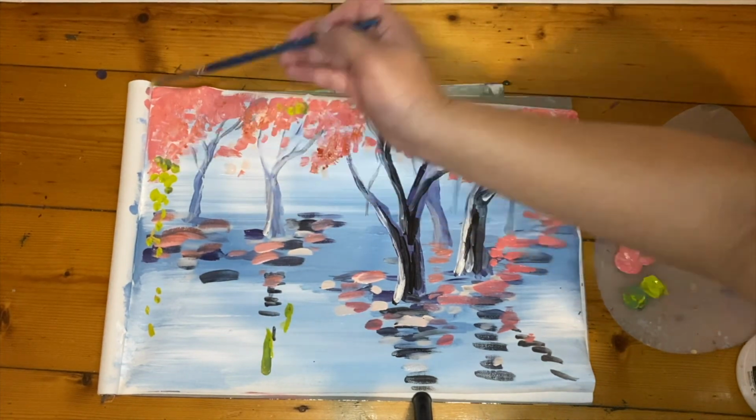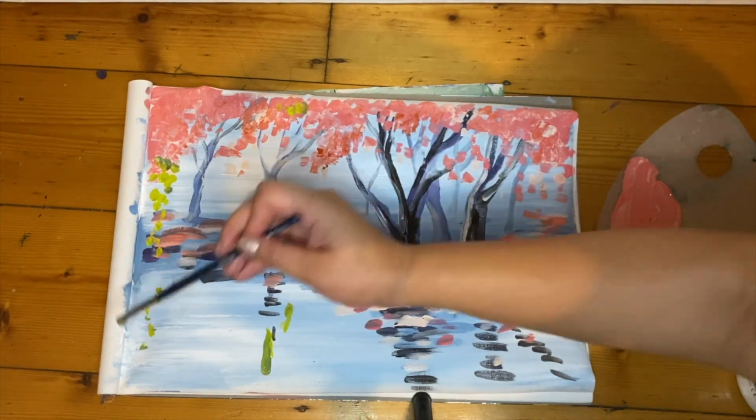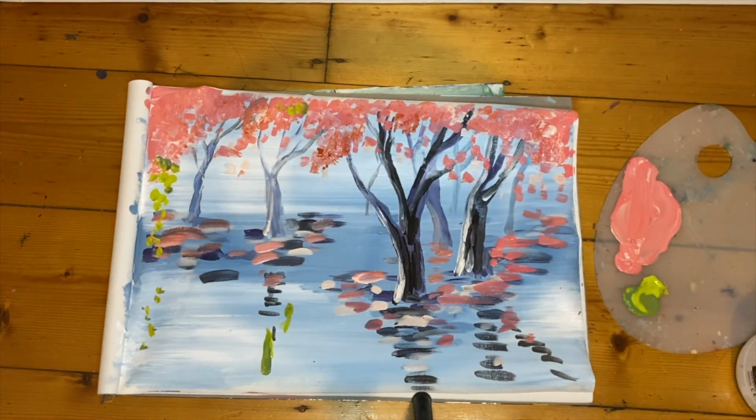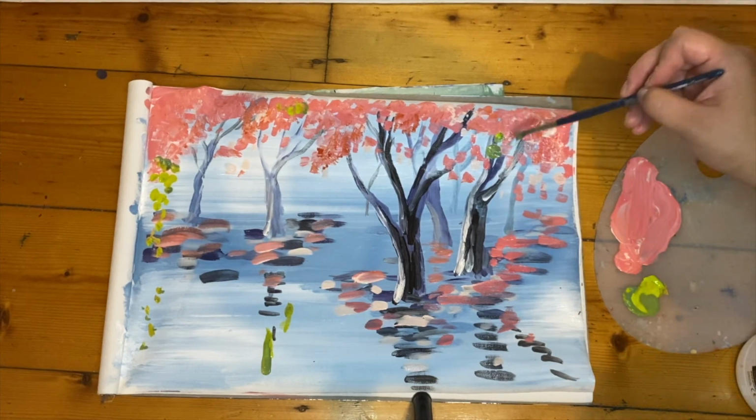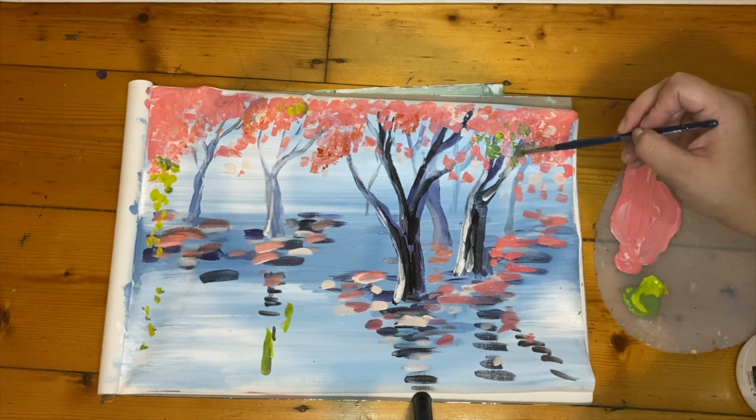You don't have to use these colors, but I'm just using them because I guess it's more eye-catching because these two tend to be a little bit more contrasting. And you can just go over it wherever you like. For me, I'm just going over on the sides, in the middle, and here.